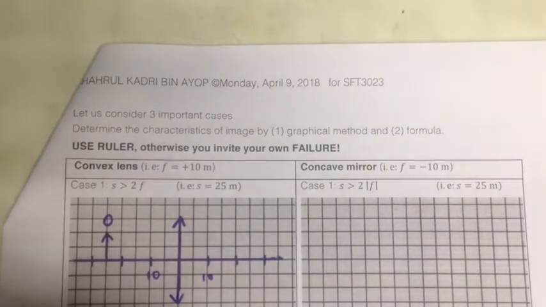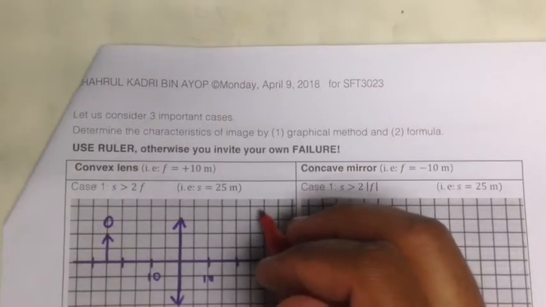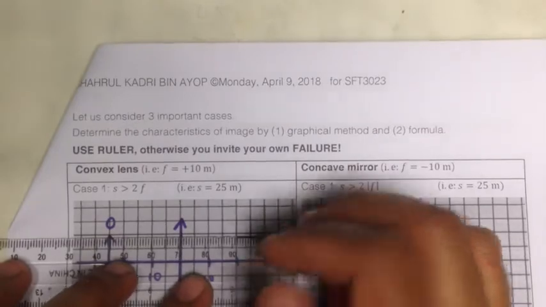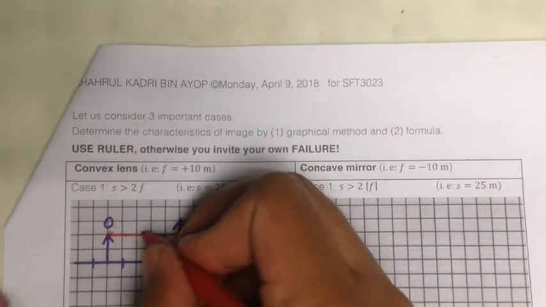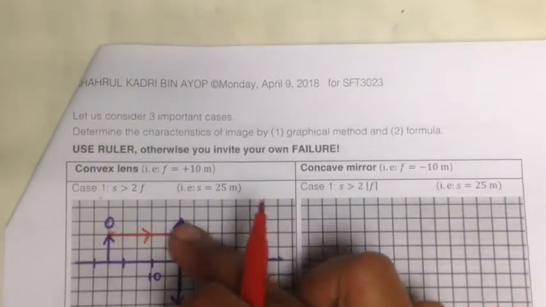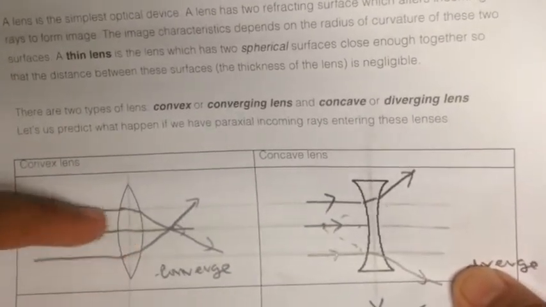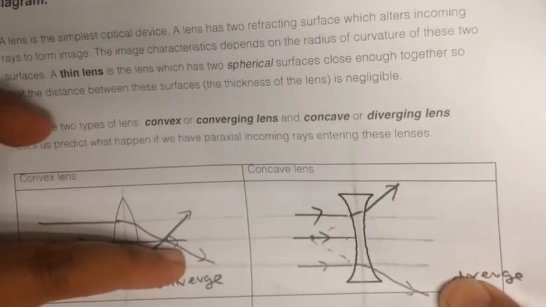Then we need 2 rays to indicate the position of the formed image. So the first ray is one ray which is parallel to the optic axis, and then what happened to this? We have seen previously that, this is important, the parallel rays will focus at the focal point.